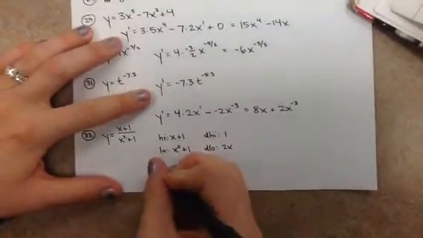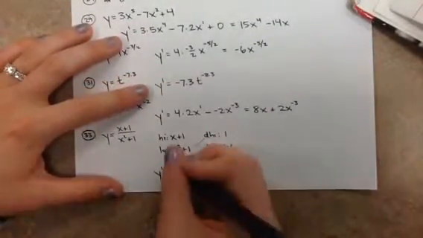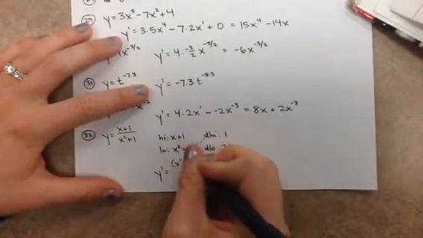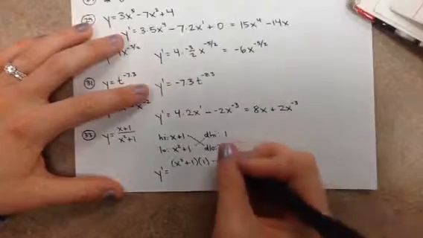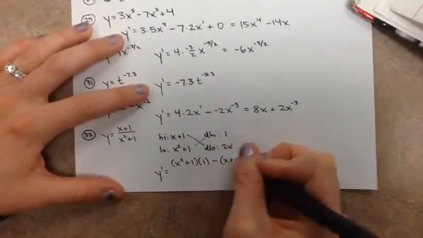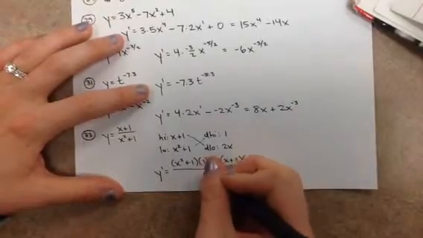So my derivative, y prime, my rule is low d high, so x squared plus 1, and then just times 1, minus high d low, and then all over low low.